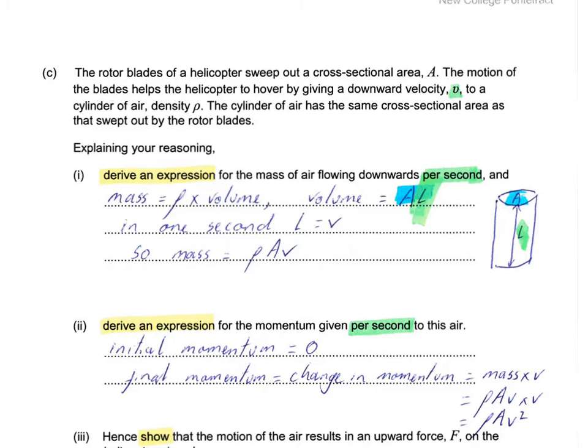So we've gone from momentum and collisions to using Newton's second law with rates of change of momentum. So we've got rotor blades of a helicopter sweeping out a cross-sectional area A. There's the area A, and the motion of the blades helps the helicopter hover by giving a downward velocity V to a cylinder of air density rho. Here is the cylinder, cross-sectional area A, length L.